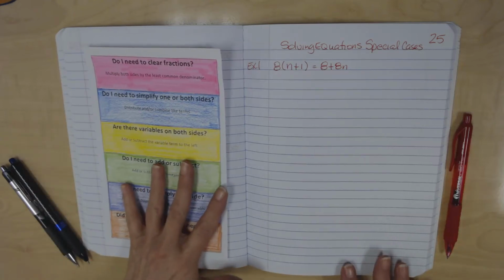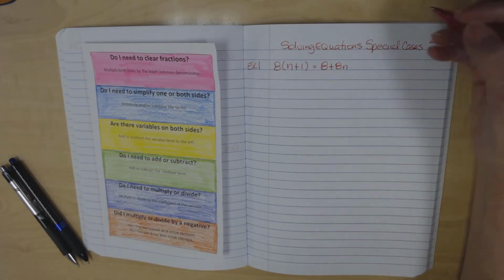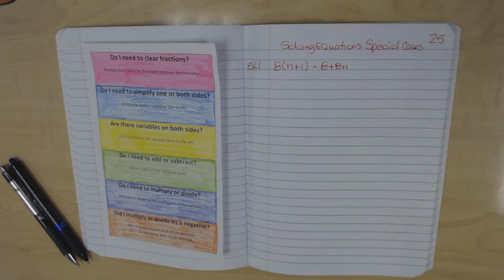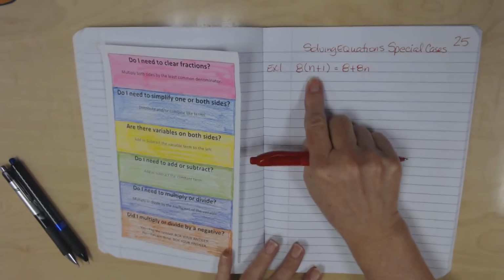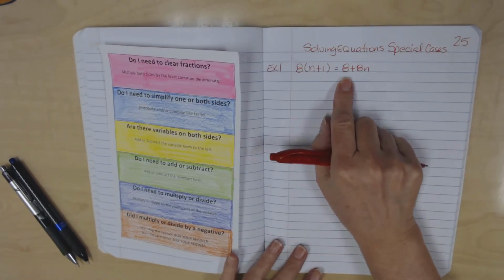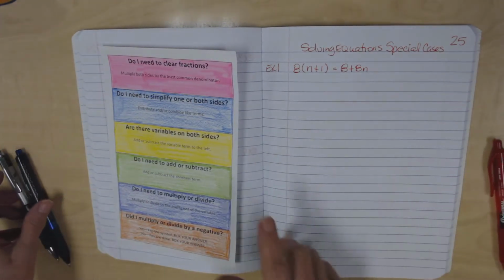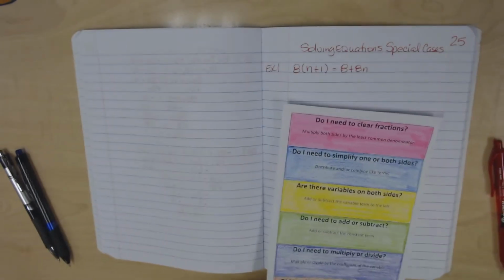In this video, we are looking at two special cases that can sometimes occur when we are solving equations. So our first example is 8 times the quantity n plus 1 equals 8 plus 8n. So just as always, we go through our questions.